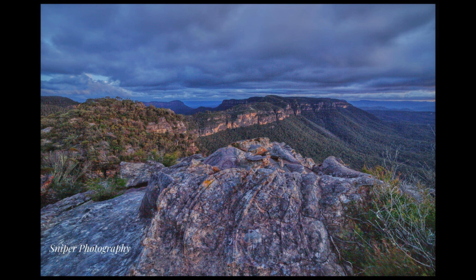This one here is back in the Blue Mountains, just down the road from home. This is Boar's Head looking towards Narrowneck Plateau. This is another one I wasn't quite sure of, but upon reflection and looking at it, I do actually like it. There's a bit going on here again. This time, there's three parts to this image.